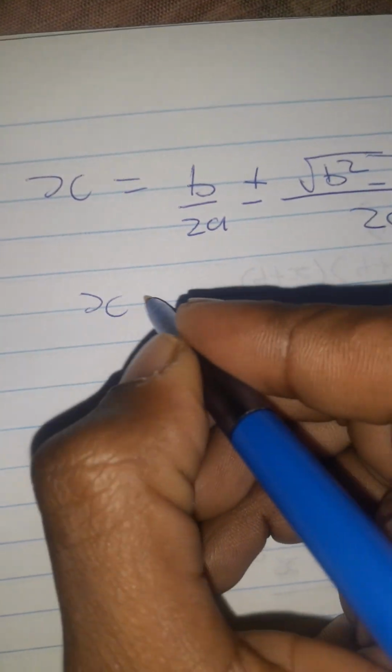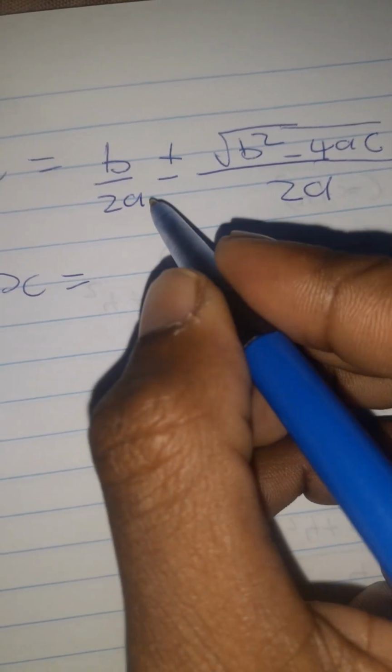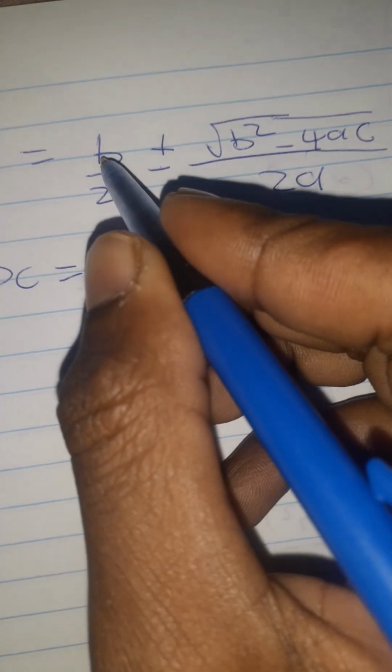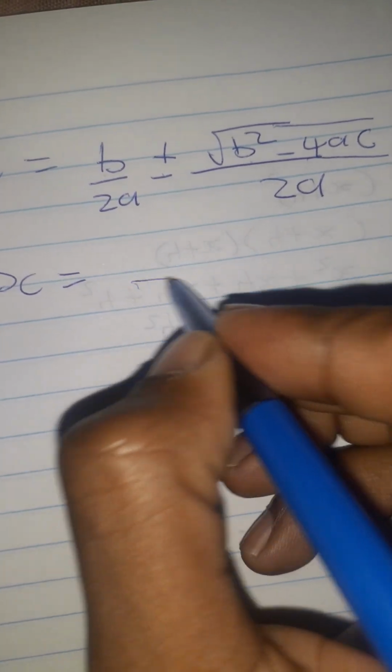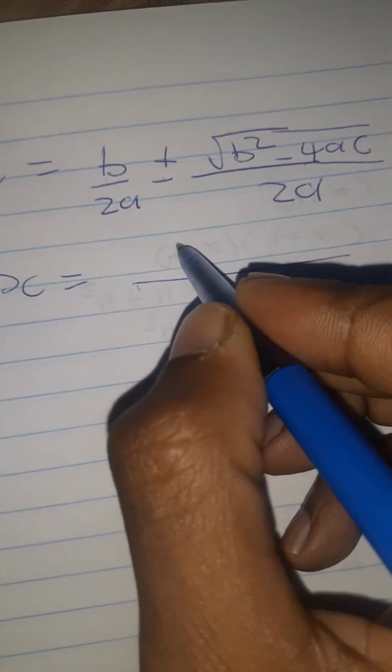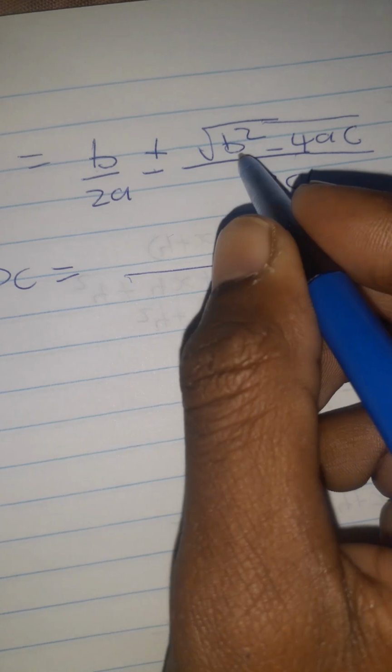The laws of fractions tell us that if we add or subtract fractions with the same denominator, we take only one denominator, which is 2a, and add or subtract the numerators.